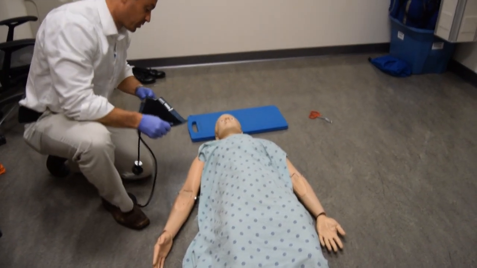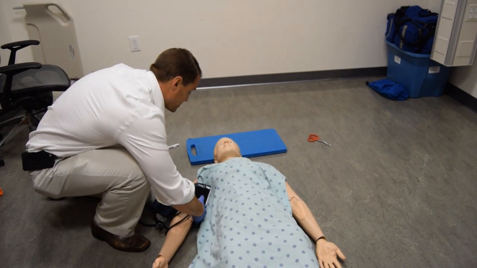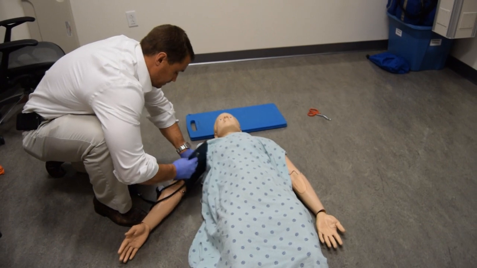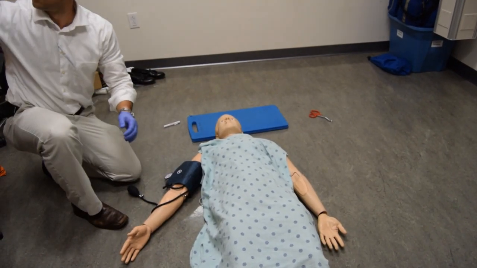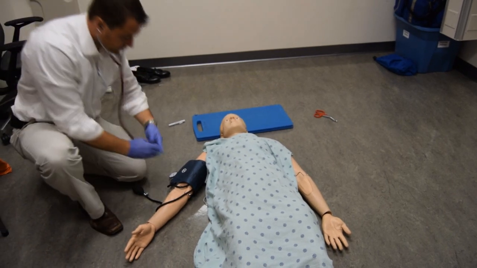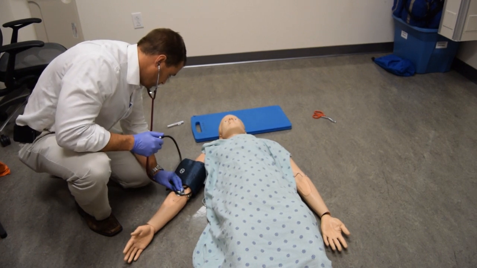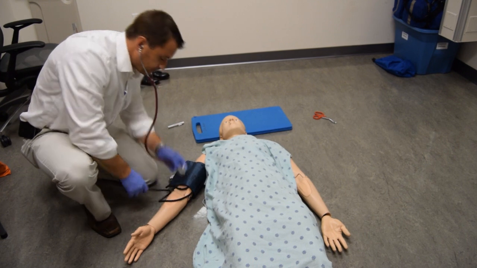We're on the way to the hospital, providing emergent transport to a level 1 trauma center. I want to go ahead and get a set of baseline vitals at this time. I'd like to take a blood pressure. Blood pressure is 170/100. Okay.